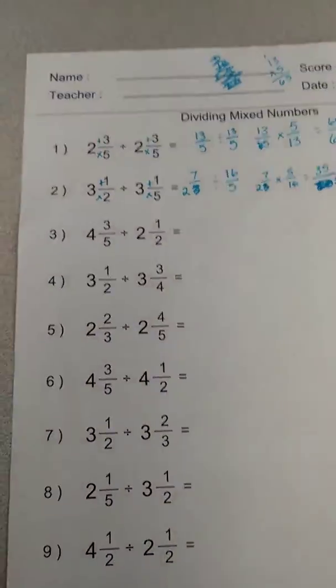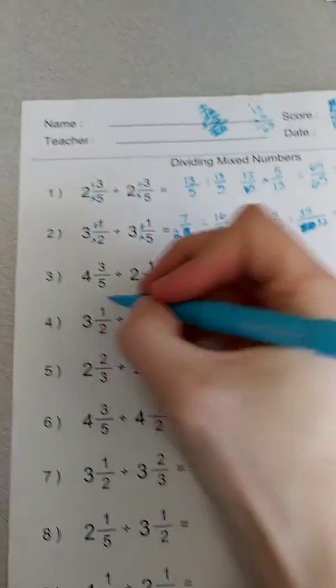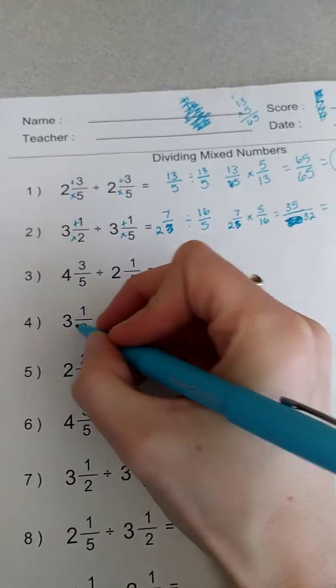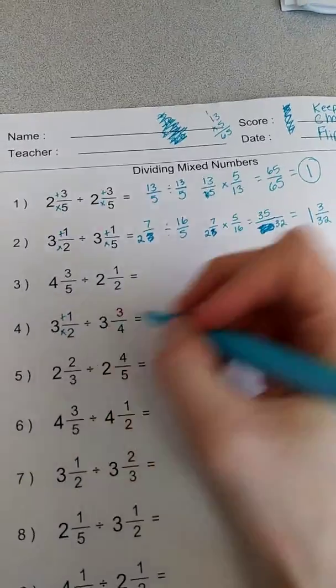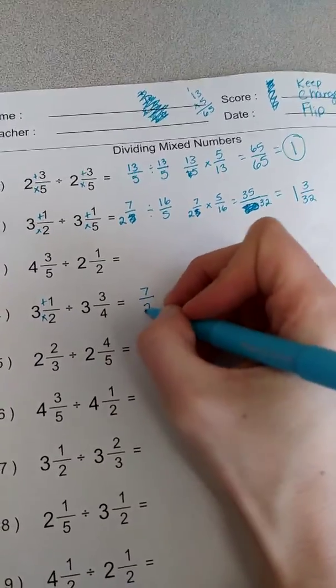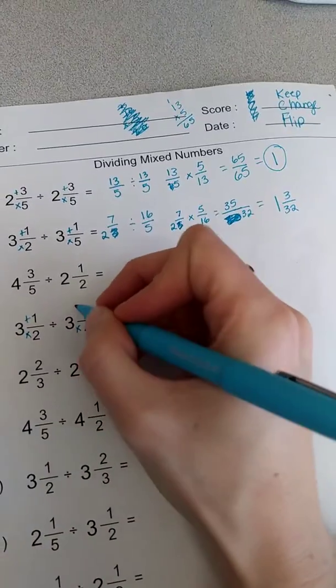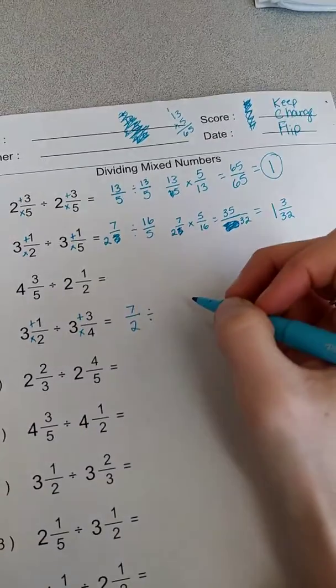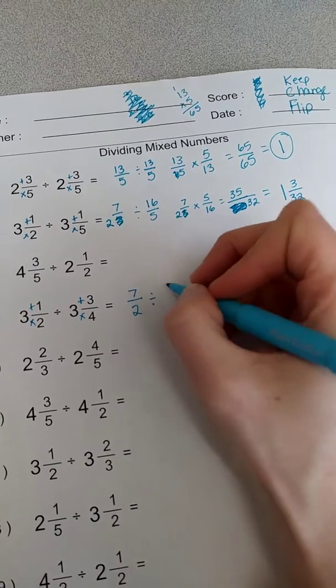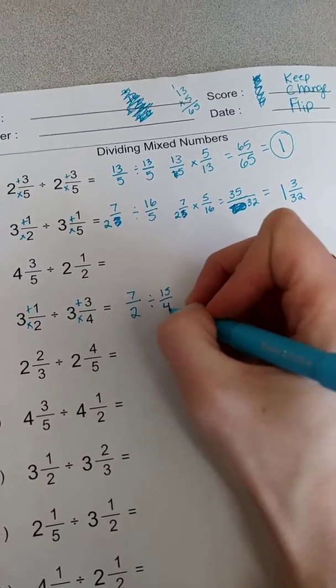I'm going to do one more problem with you. I'm going to do problem number 4. 3 times 2 is 6 plus 1 is 7 over 2 divided by 3 times 4 is 12 plus 3 is 15 over 4.